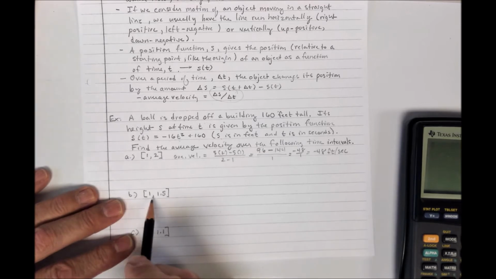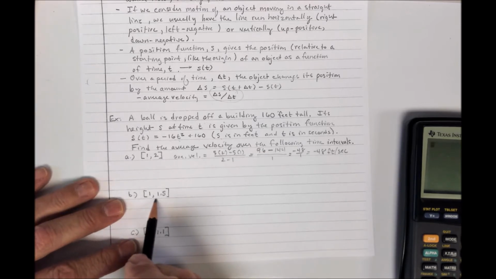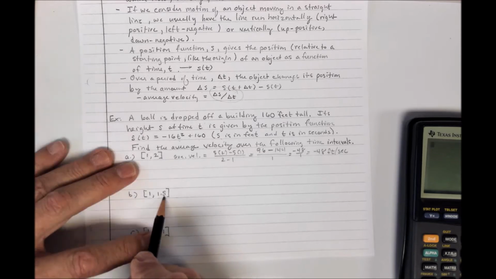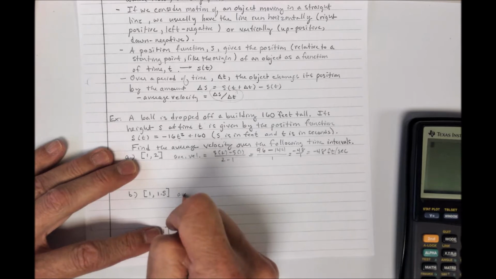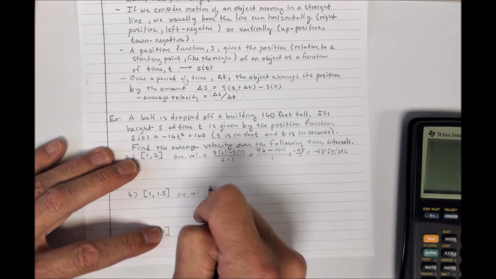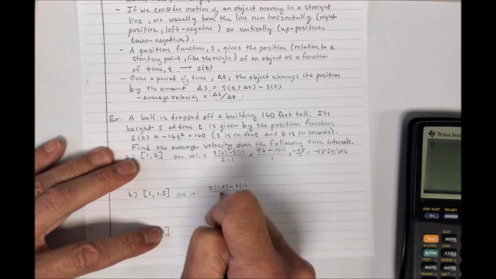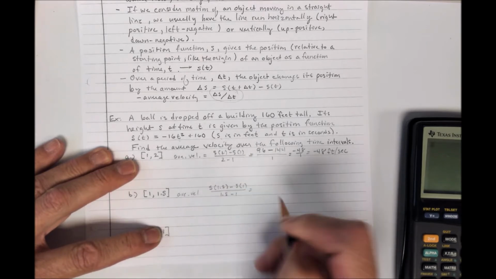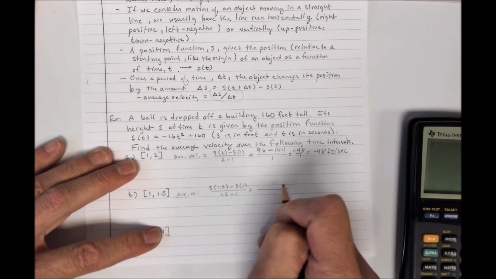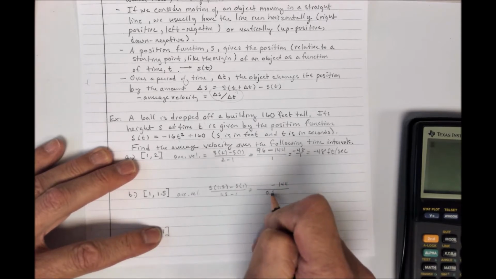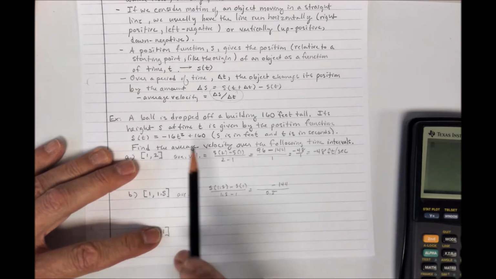All right. Now, let's tighten this just a little bit. Let's figure out what the average velocity is over a shorter span of time, not from 1 to 2 seconds, but from 1 to 1.5 seconds. So my average velocity is s of 1.5 minus s of 1 all over 1.5 minus 1. Well, we know what s of 1 is. It's 144. And this is going to be 0.5. The only thing that's tricky is I have to plug 1.5 in here.